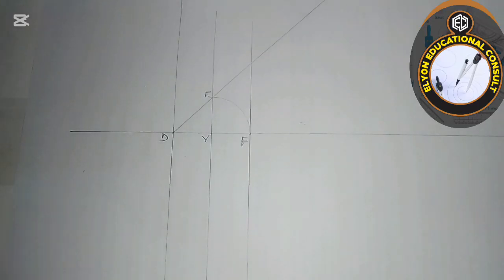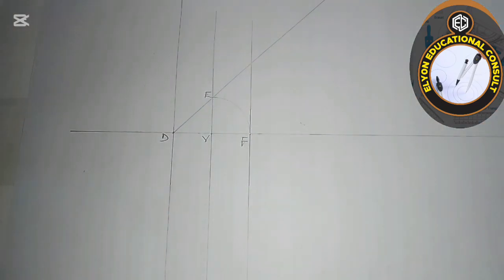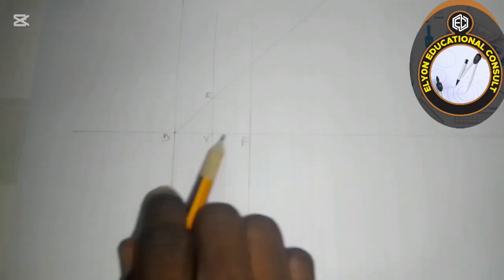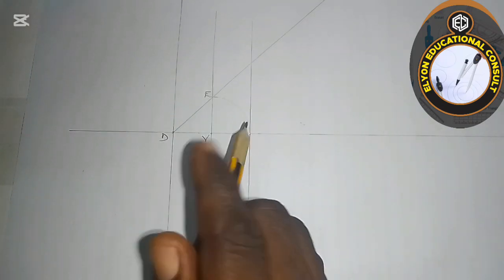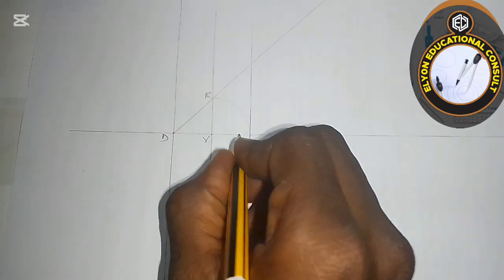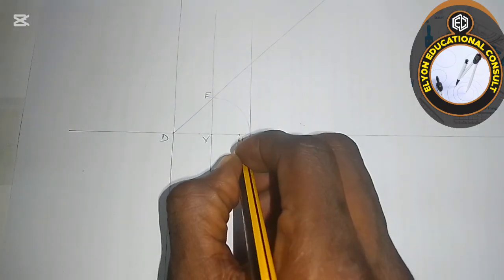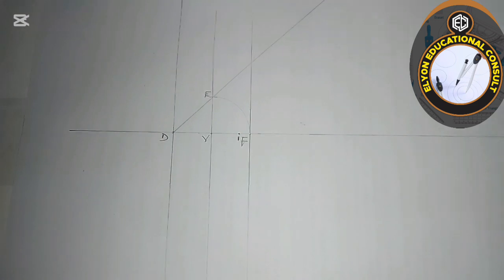The next thing I'm going to do, from the focus, is pick a random point along the axis, not up to the vertex, so it can be of any length of your choice. I pick this point here, let's call that 1.